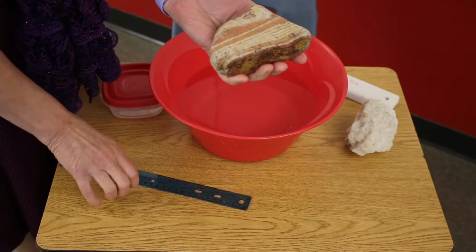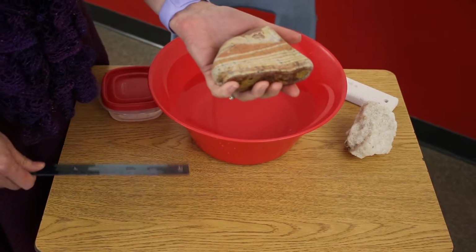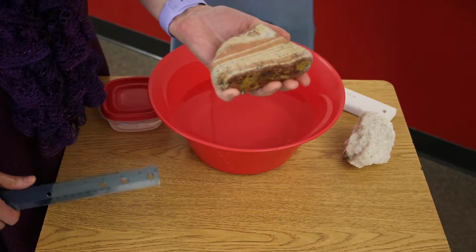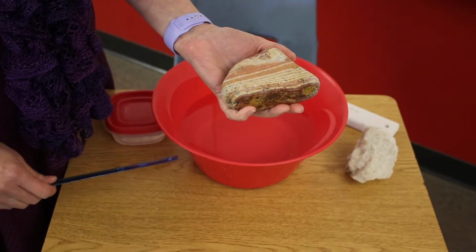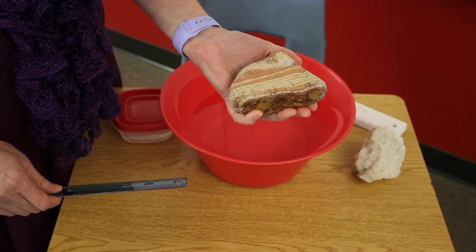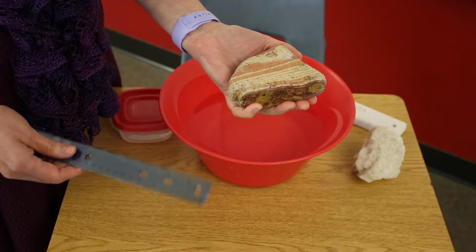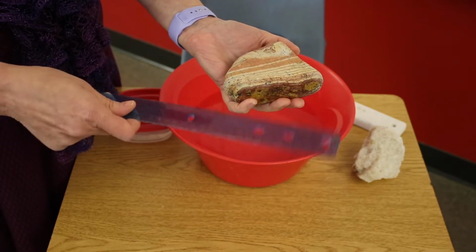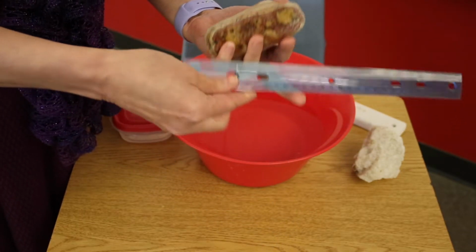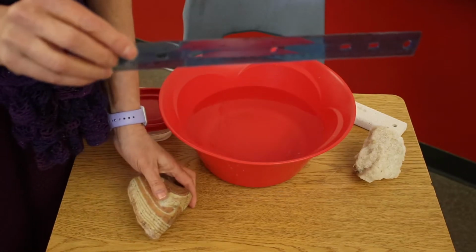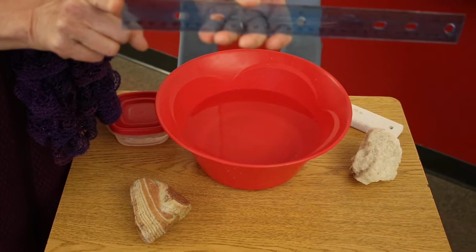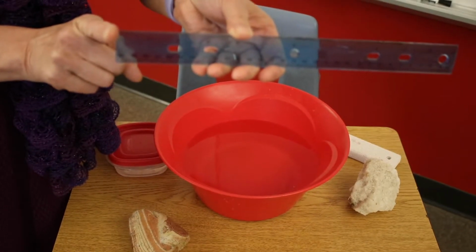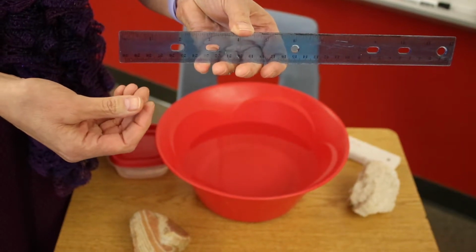It's called erosion. So the first thing I want you to do when you get your own rock later with your family is I want you to measure your rock. Okay, so I'm going to show you how to do that. Using this ruler, I'm going to start at 0. Let me just show you. I'm going to start here at the very end. That's 0. And I'm just going to measure the widest part of the rock.